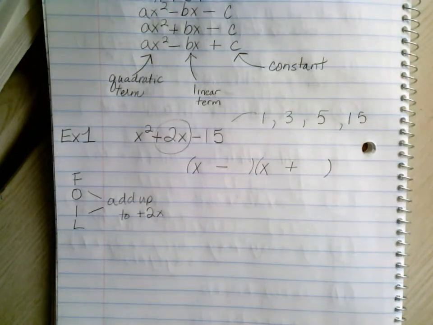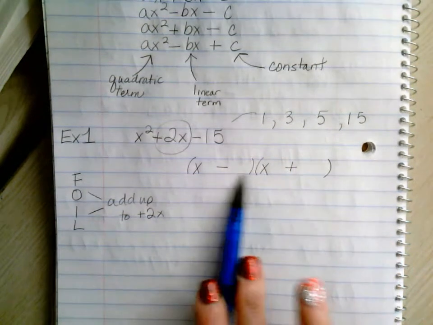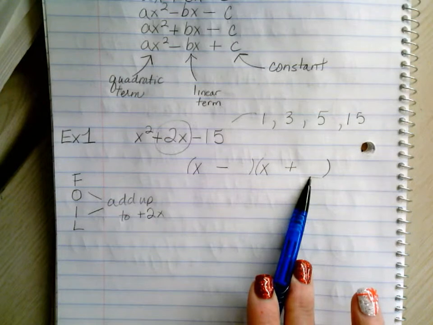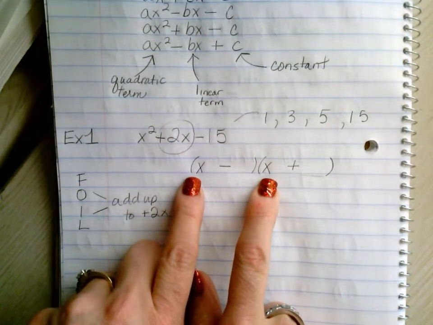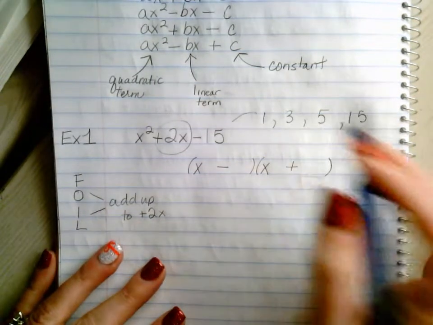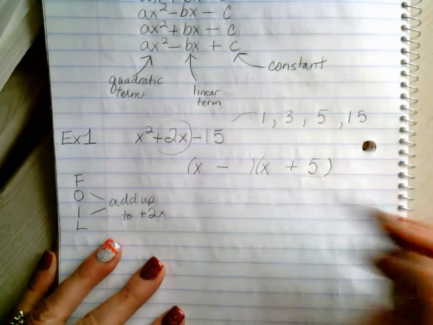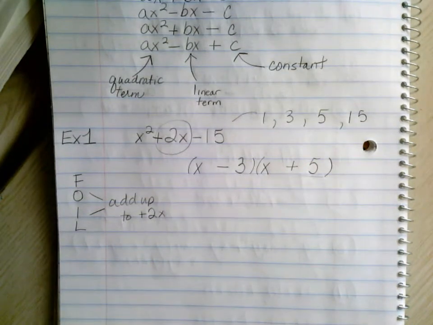In order for that to be the case, that means the two numbers that are in this position multiplied by the two letters in this position have to add together to make that. So I am going to put my 5 here and my 3 here. And I'm going to test it to make sure I'm right.